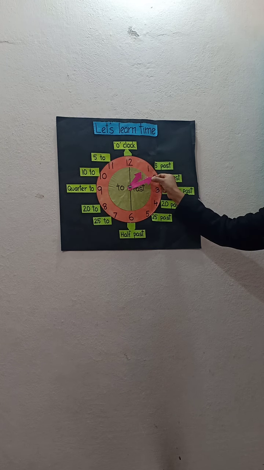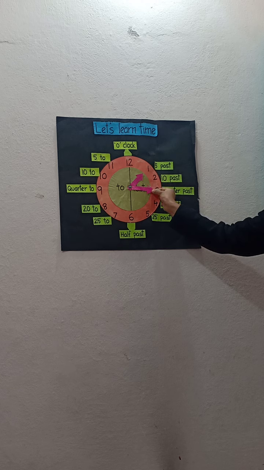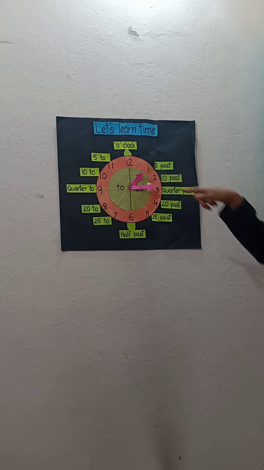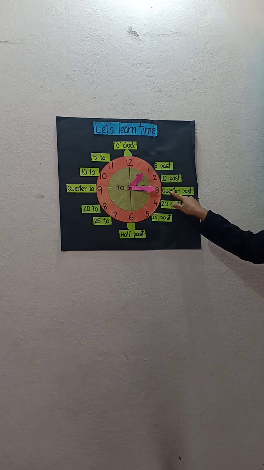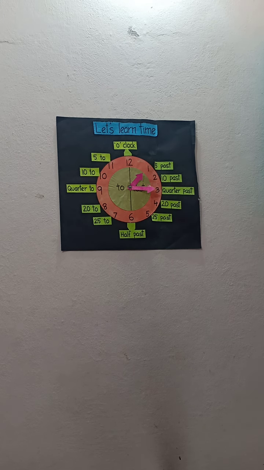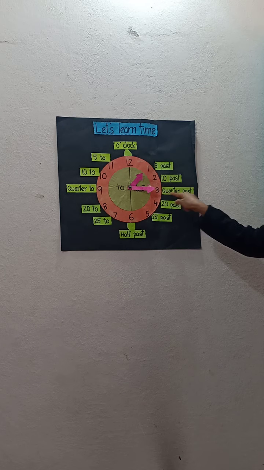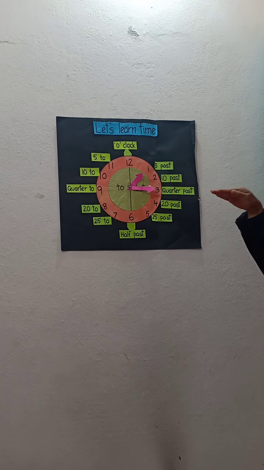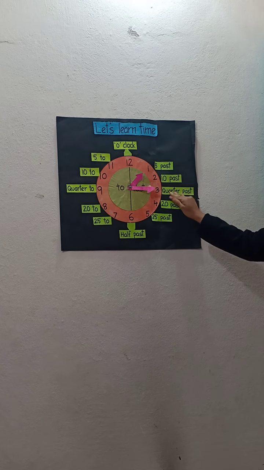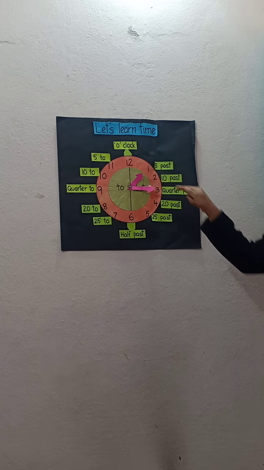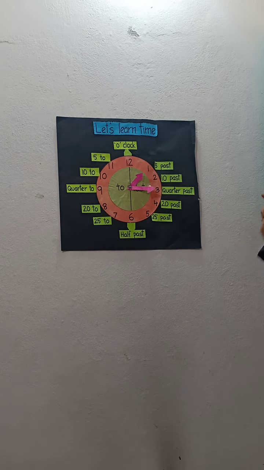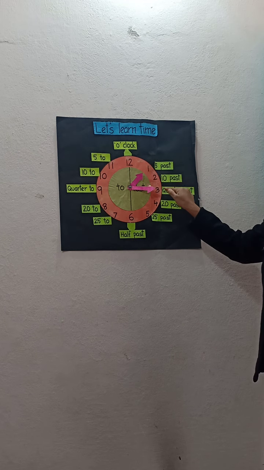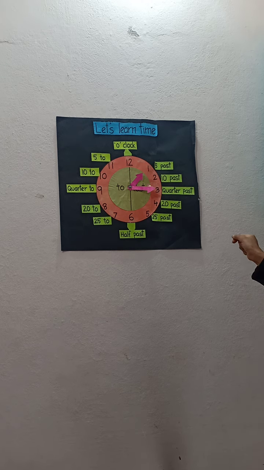Now if the short hand is on 1 and the long hand is on 3, then what will be the time? Quarter past 1. Why quarter past 1? Quarter means 15 minutes. So the time is 15 minutes past 1 or quarter past 1. मतलब 1:15 हो रहा है.